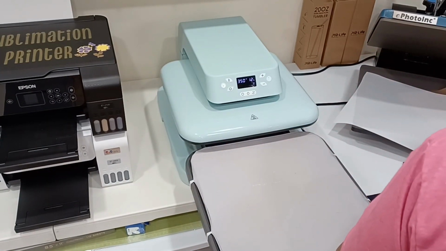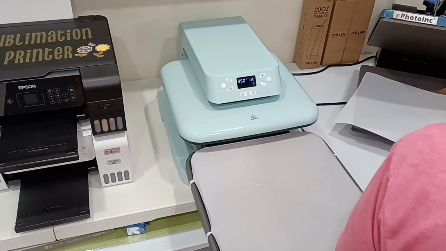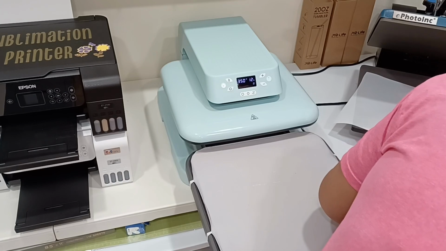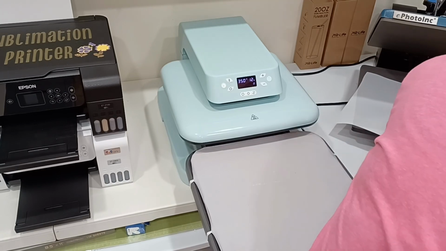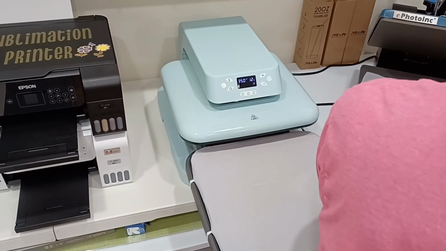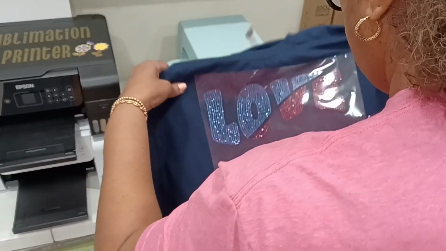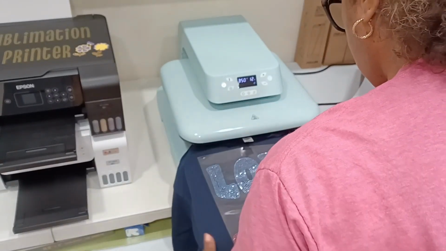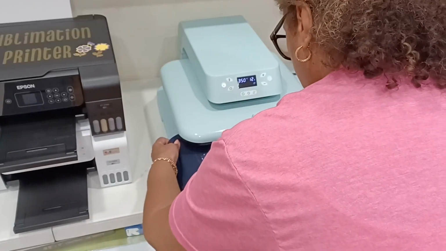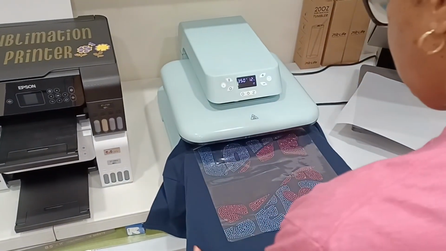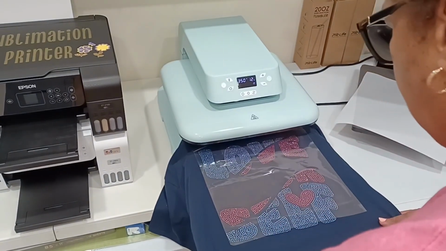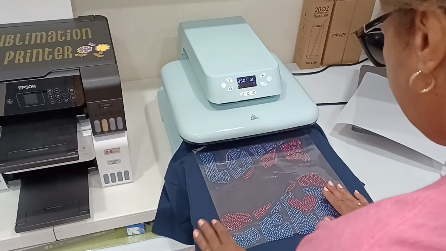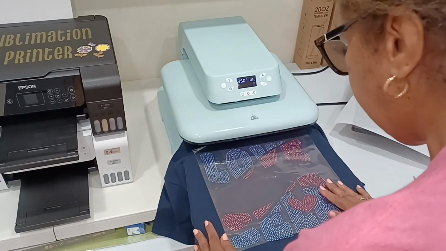Sorry that I have to layer off camera, but the piece is too large for the press, so I don't want to mess it up. So I will show you once I put it in there. Okay, so I needed to do it outside because this is too long and it was very difficult to place on the press. Hopefully it's in the right place.